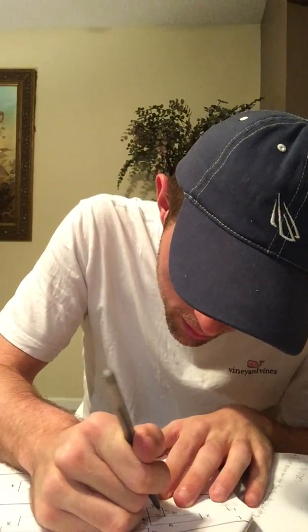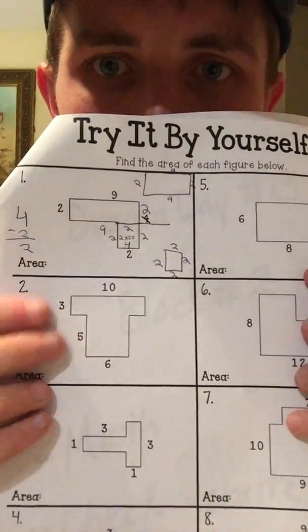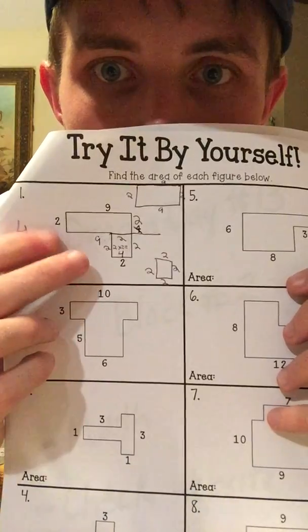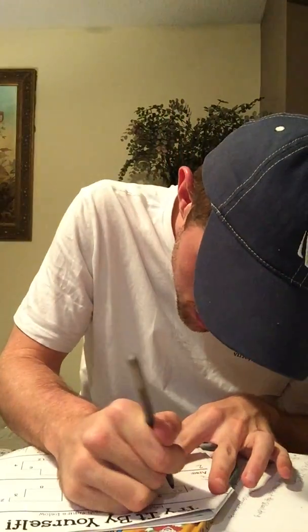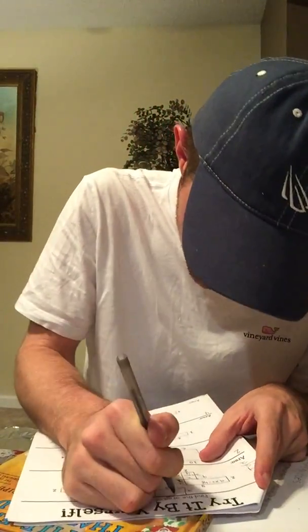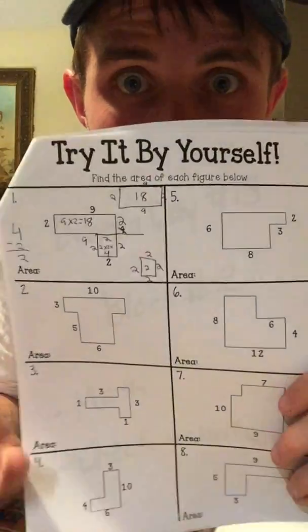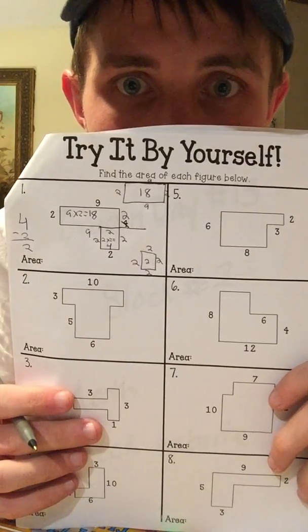So how am I going to find the area for this shape here? Multiply the length times the width. So 2 times 2 gives us 4. How am I going to find the area for this one? The length, which is 2, times the width, which is 9. 9 times 2 gives us 18. I put those on the inside because area takes place on the inside.